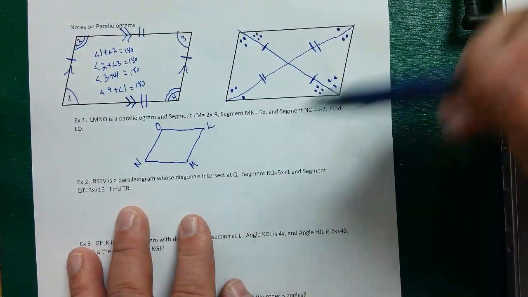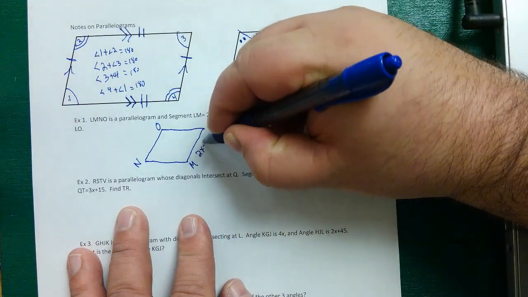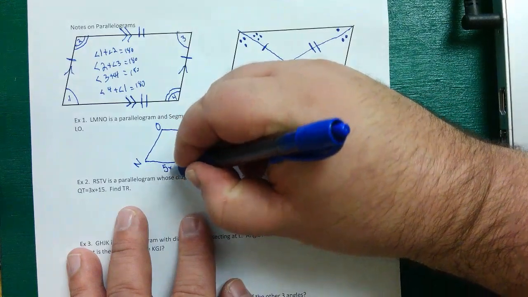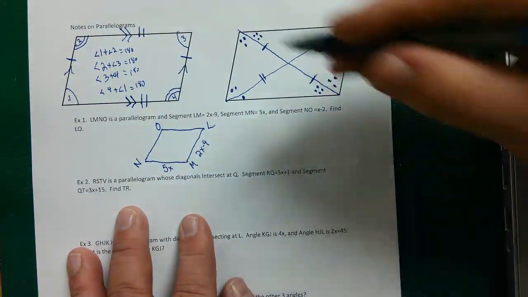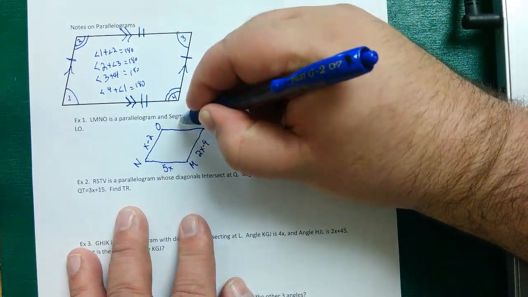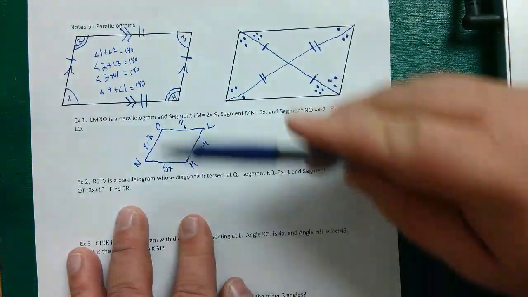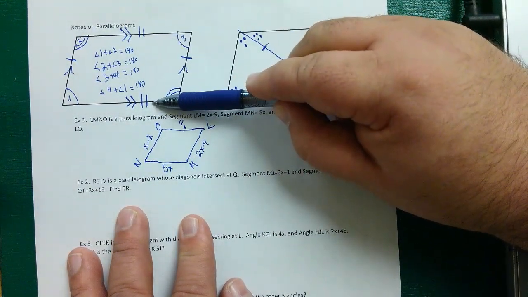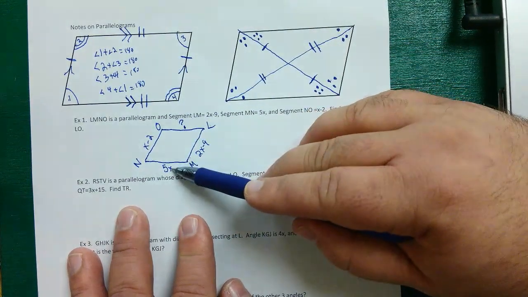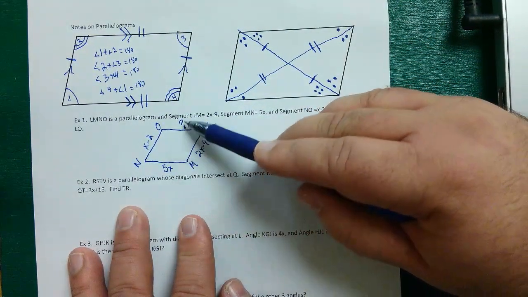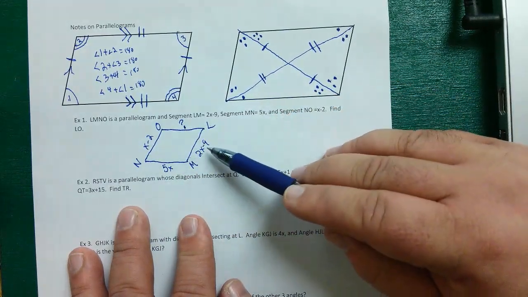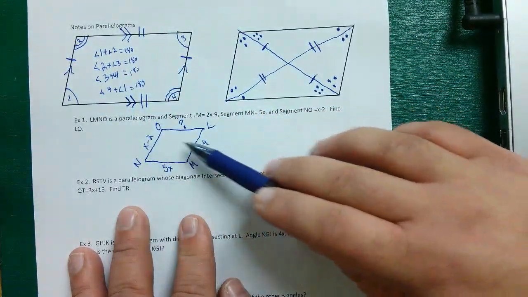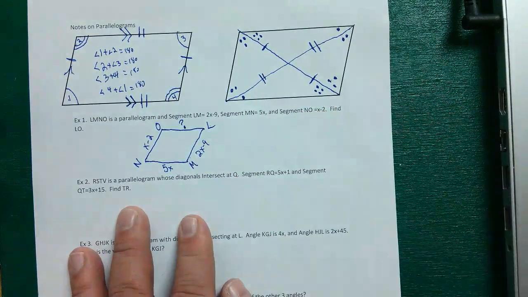L to M is 2x minus 9. M to N is 5x. N to O is x minus 2, and we are asked to figure out what LO is. Well, I know that LO, this side, is the same as this side. See, 2 dashes, 2 dashes. But all I know about this side is 5x. If we ignore that for a second, this side has to be the same as this side, because again, 1 dash and 1 dash, these two sides are the same. So I can figure out what x is here, plug it in here, and find out my answer.